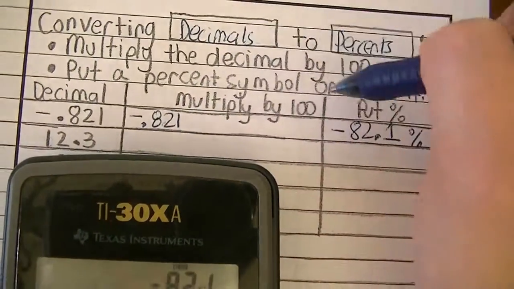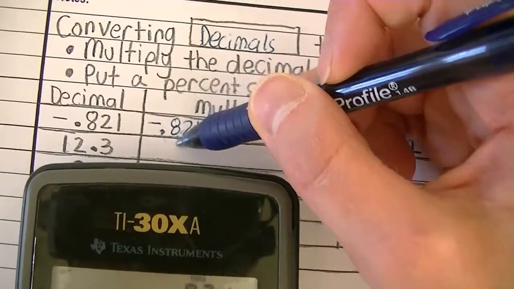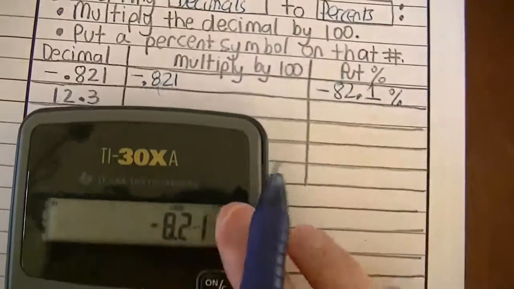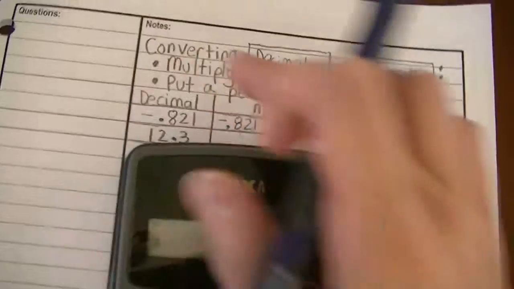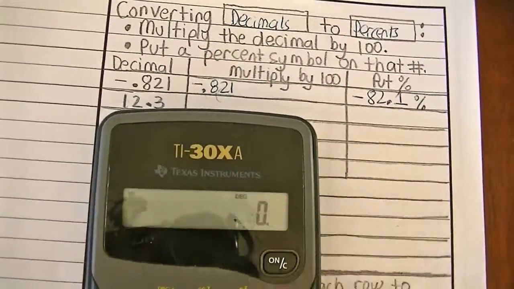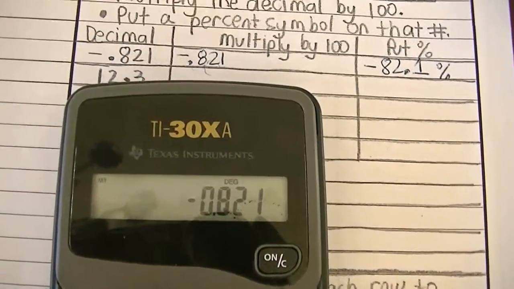But I want to multiply it by 100. So if moving it one place to the right multiplies by 10, moving it one more place to the right would be multiplying it by 100. Let me go ahead and show you. So I'm going to write the original one. There's the original, I'll make a negative. And I'm going to multiply it by 100.